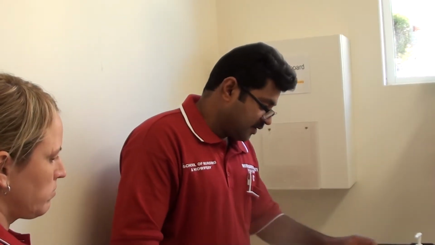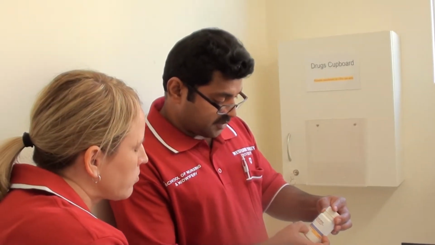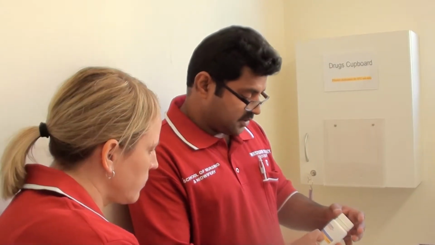Alright. So we have the oxycodone, expiry date December 2020. The other bottle is also oxycodone, expiry date December 2020. Okay.